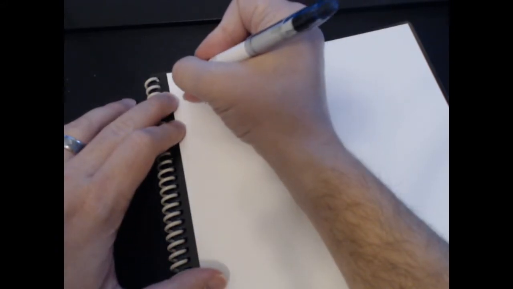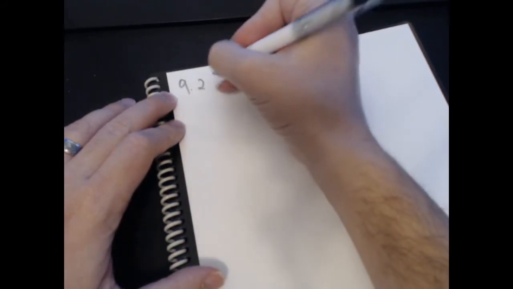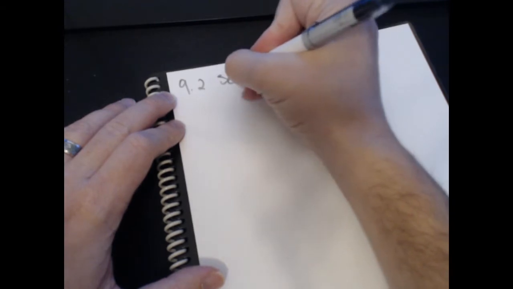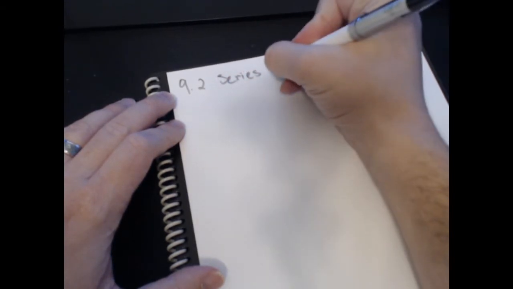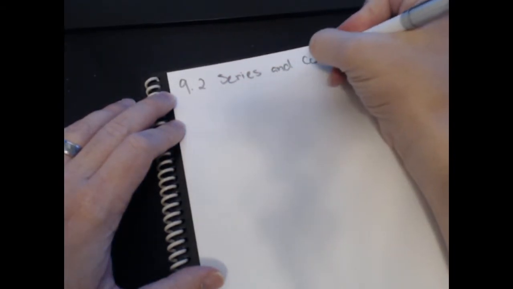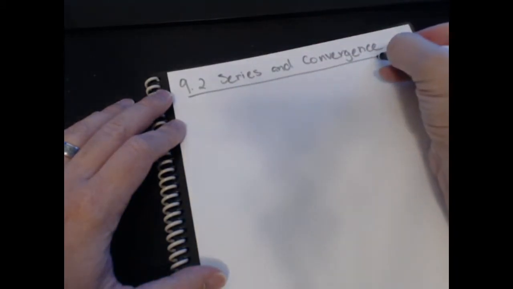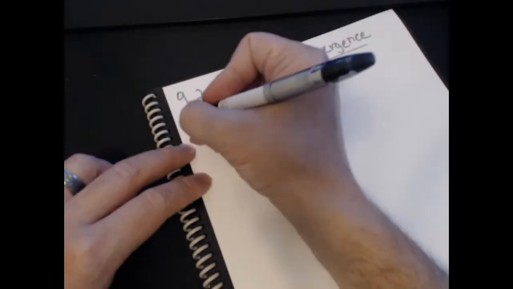Oh yeah. So 9.2 is series and convergence. I actually found erasable markers, so that's why I went ahead and used the Rocketbook. So this goes back to things that are in algebra 2 and pre-calc. So you have this idea of infinite series.